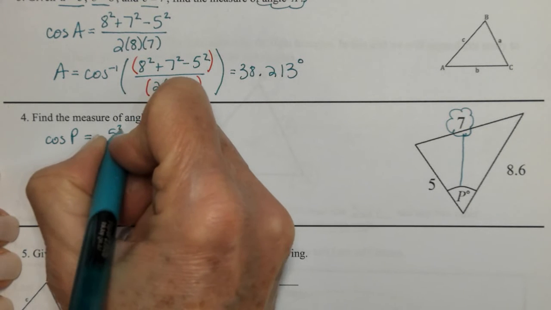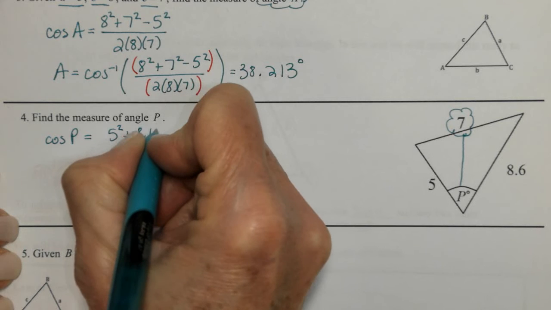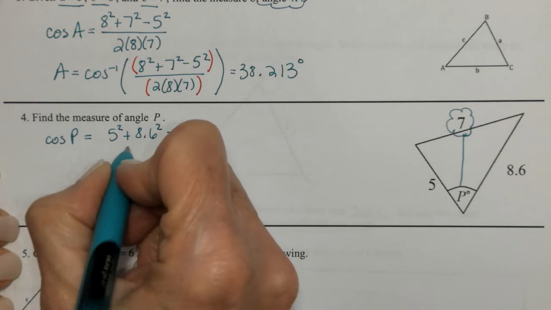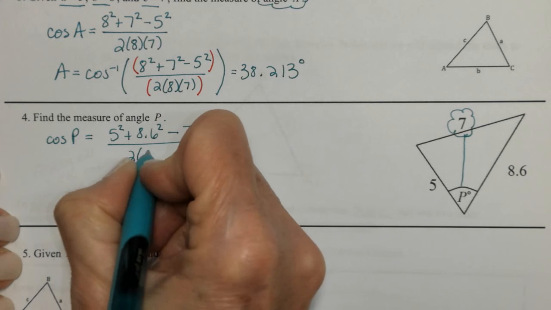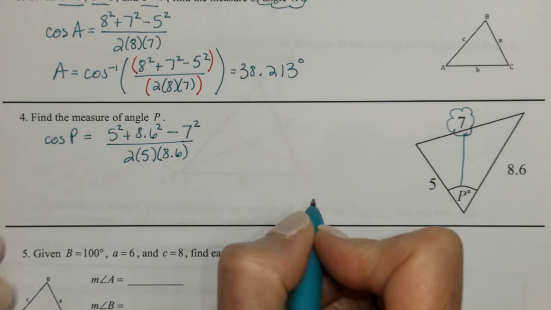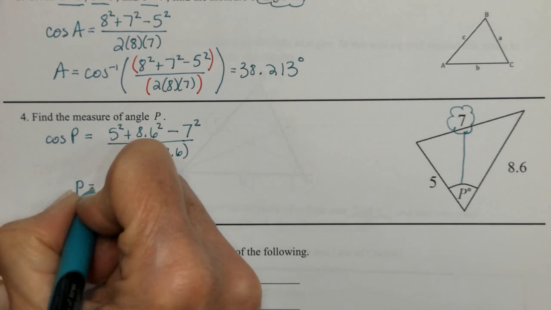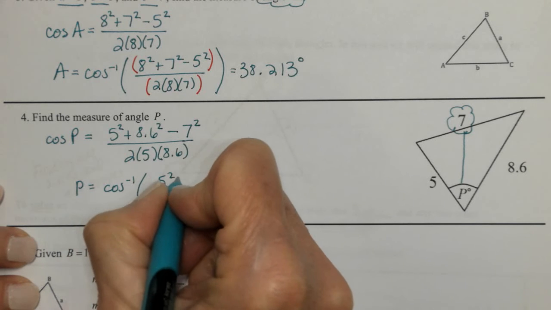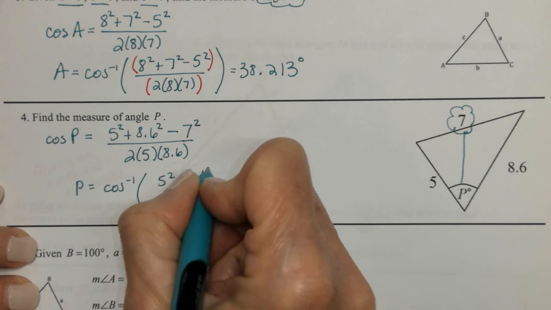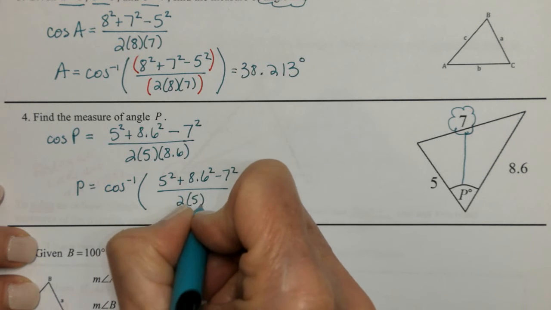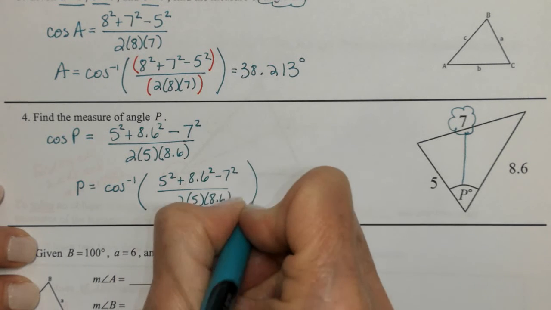So 5 squared plus 8.6 squared minus 7 squared, divided by twice the product, 5 times 8.6. So P will be inverse cosine of 5 squared plus 8.6 squared minus 7 squared over 2 times 5 times 8.6.